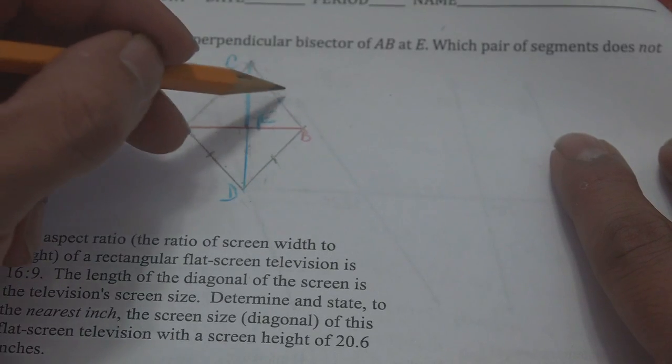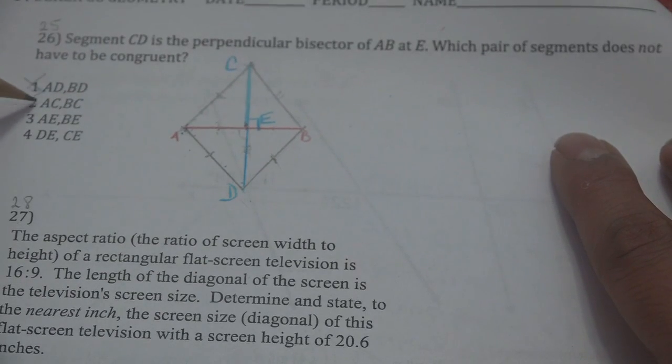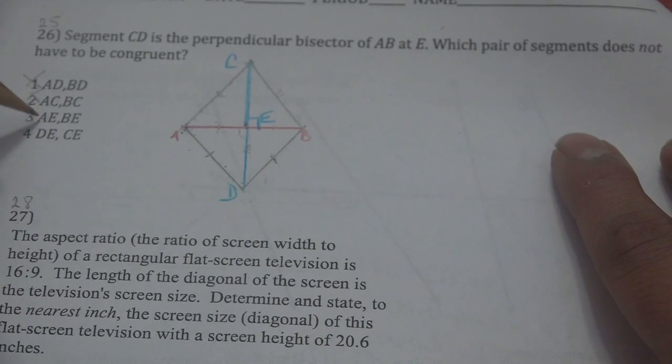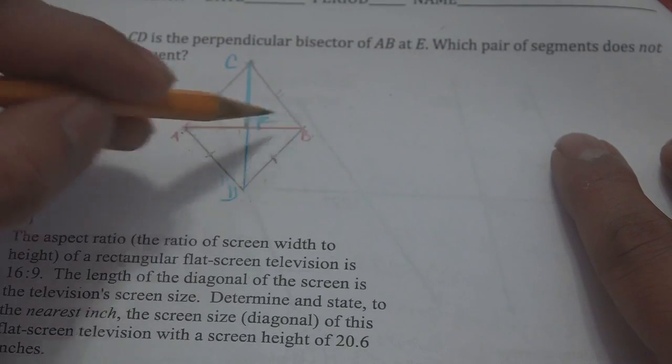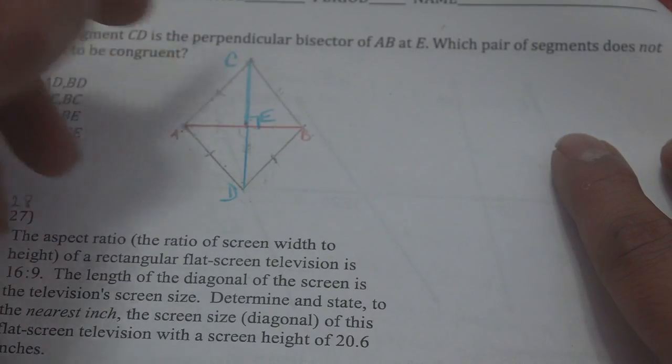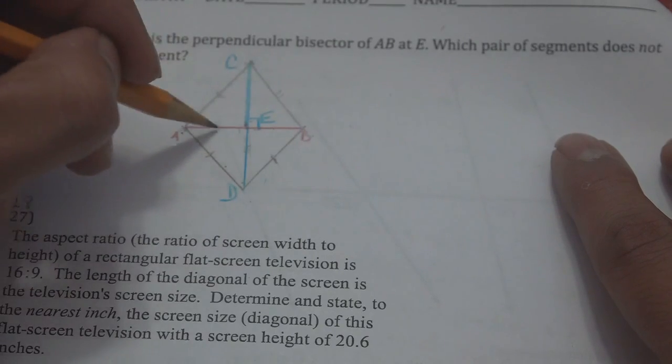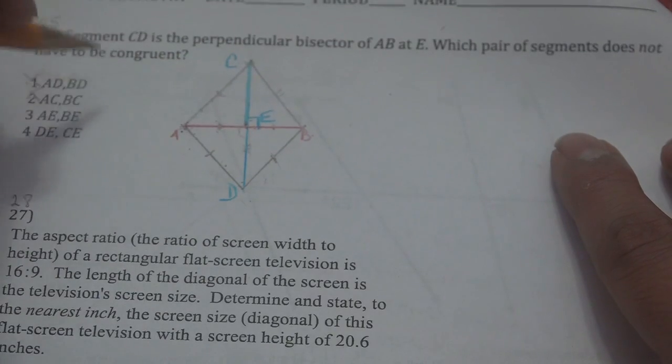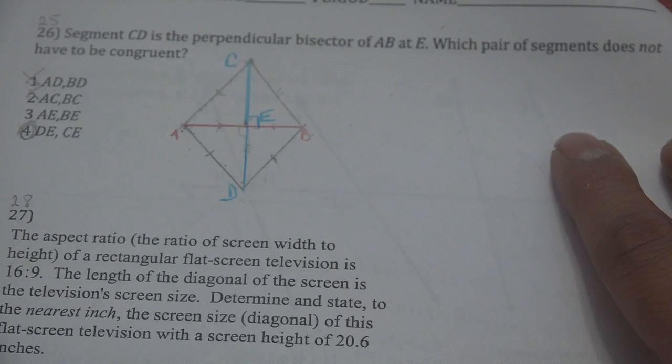So they are congruent. They have to be congruent. So number 2 is not the answer. Number 3, AE and BE. Come on, this is the perpendicular bisector, so it bisects this segment. So this is congruent to this one, so that's true. Therefore, the correct choice is number 4.